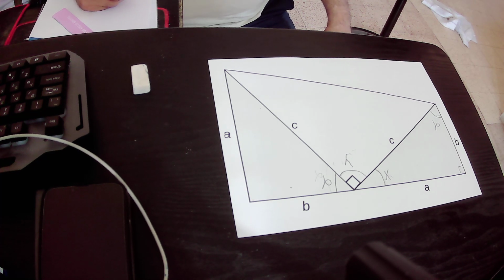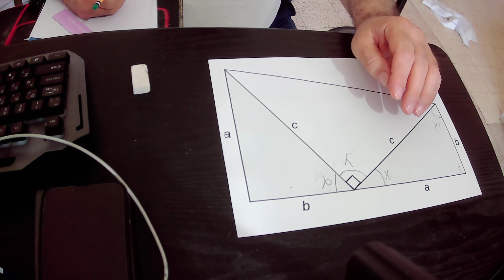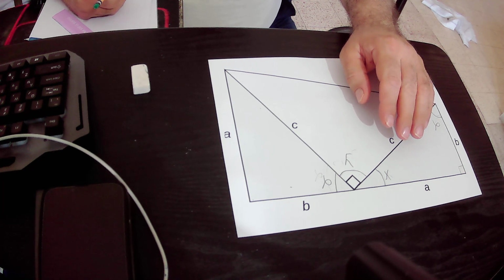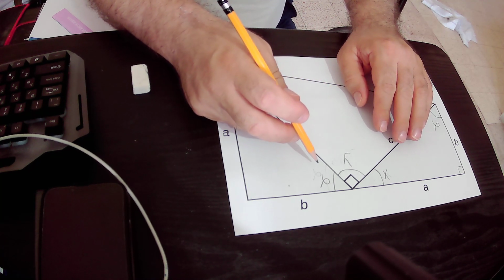But we do know that the sum of the angles on one side of a straight line is 180 degrees. So x plus y plus alpha is 180 degrees.